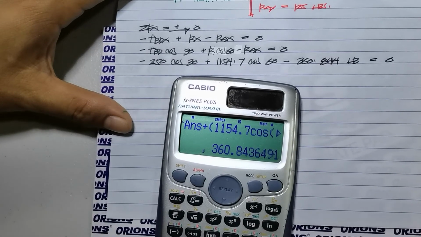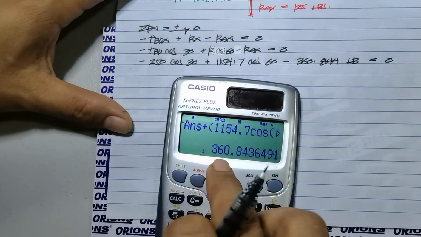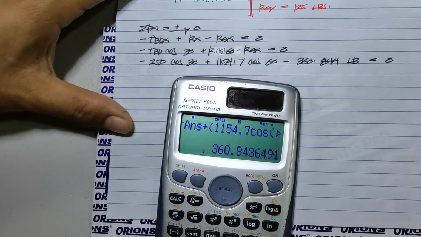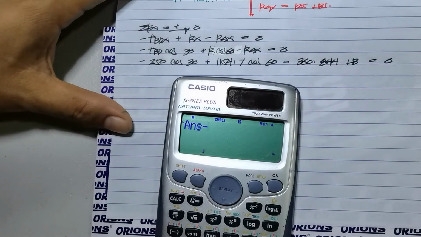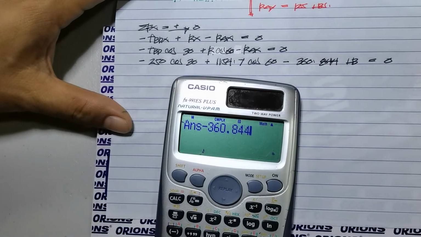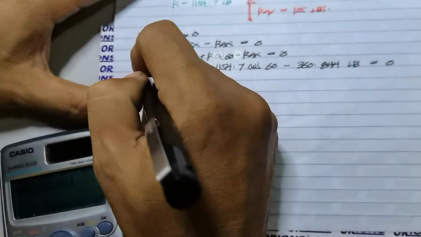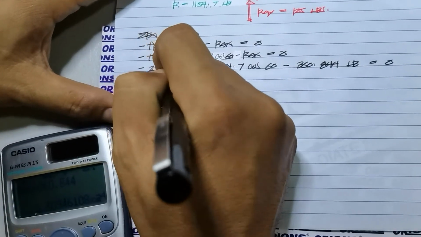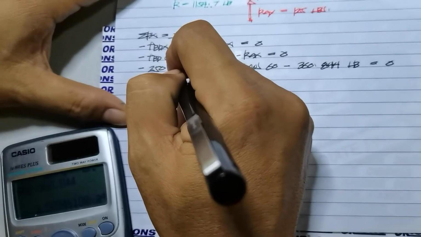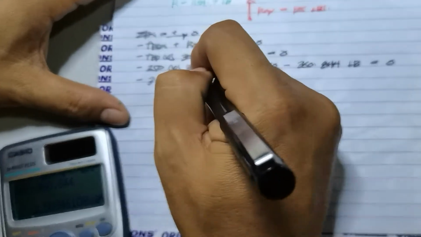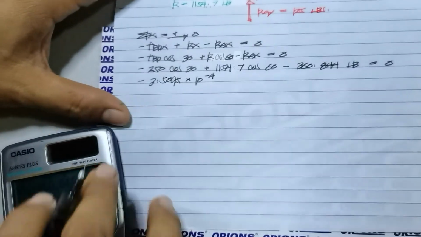Yan. So, itong part na to, positive 360.8436 minus, you have 360.844. So, in difference is you have negative 3.5095 times 10 raised to negative 4.